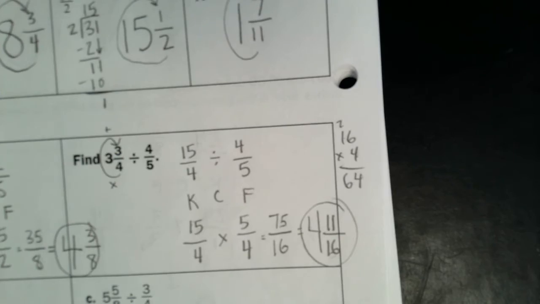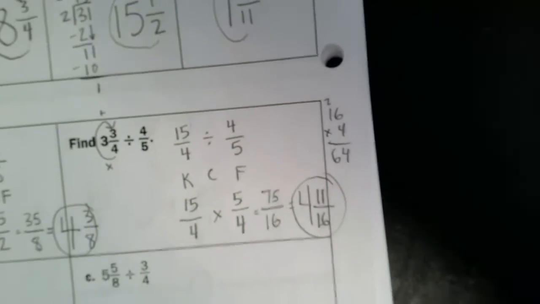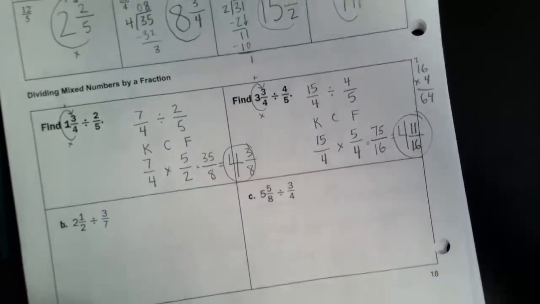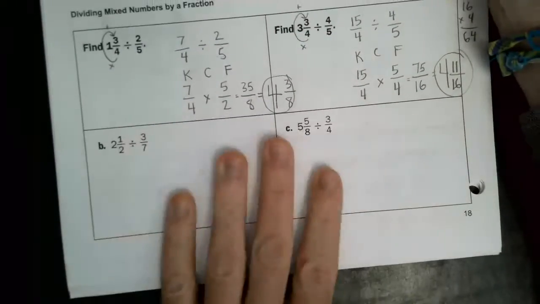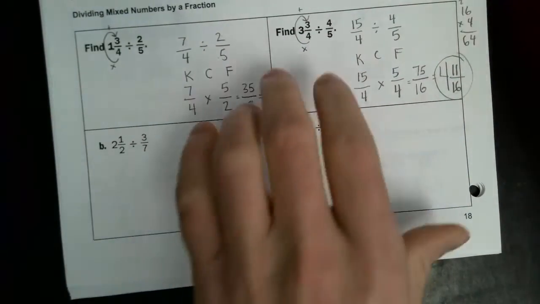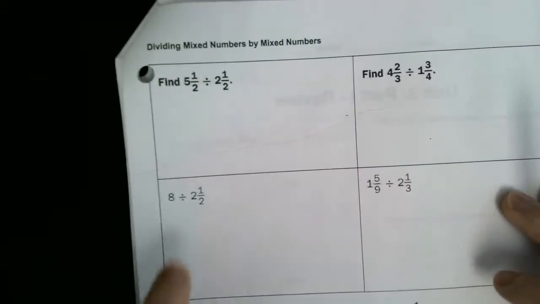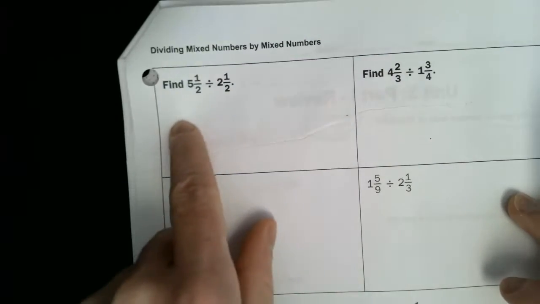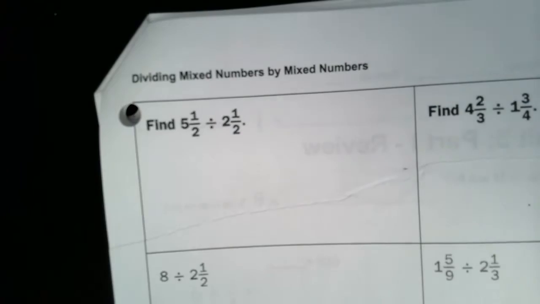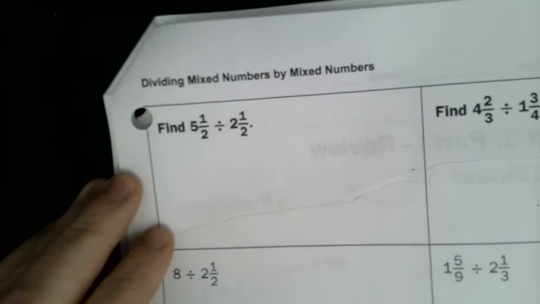All right, now I'm going to leave these two here. These two on the bottom, you're going to do on the next video. We're going to leave these as practice, and then we're going to flip it to the other side, and we're going to try a couple where we're multiplying mixed number by mixed number. So this is a little bit different. Same idea here. Nothing brand new, but let's check it out.